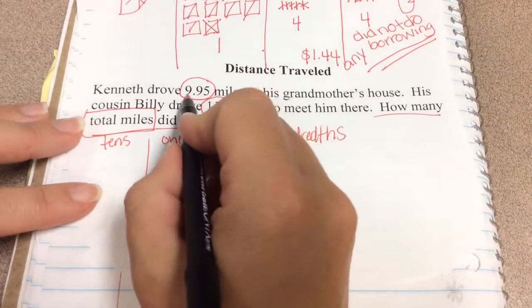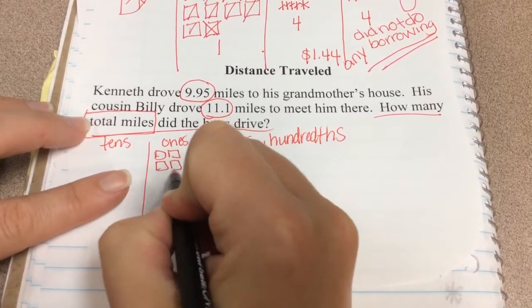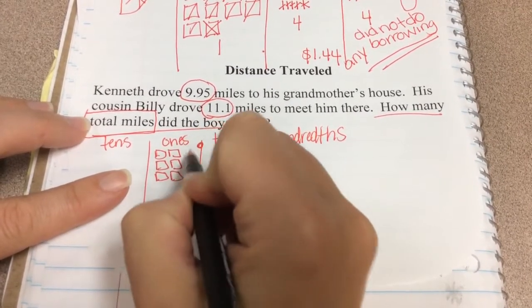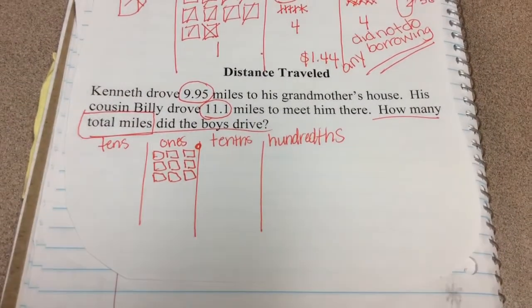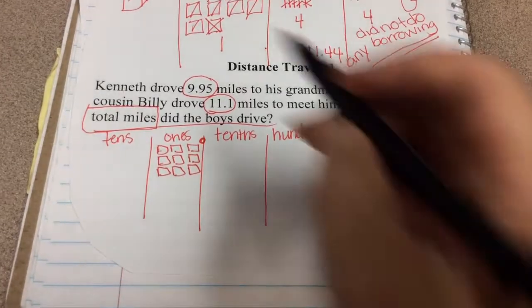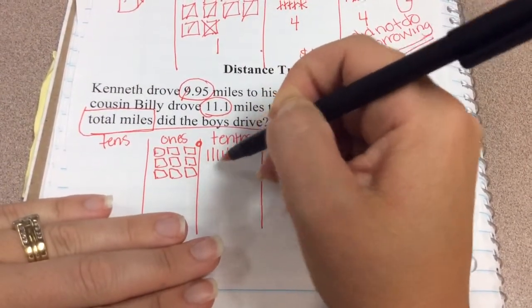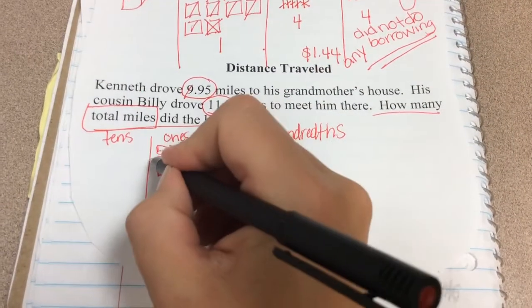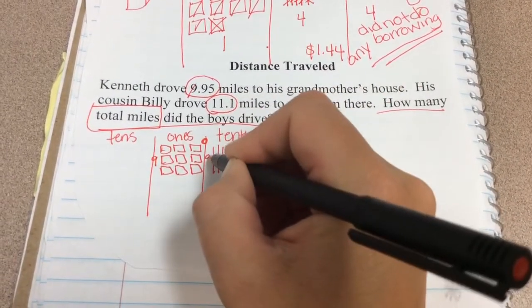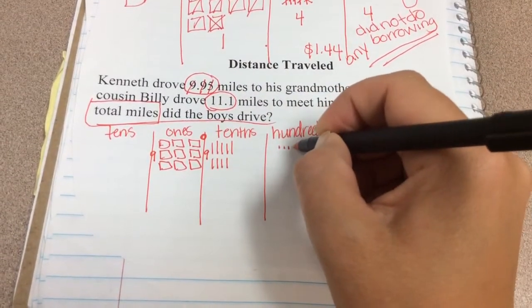Okay, so I have to add 9: 1, 2, 3, 4, 5, 6, 7, 8, 9. I had to make 9 of those. Now I'm going to show 9 of these. So I start with 9. I had to add 5 hundredths: 1, 2, 3, 4, 5.